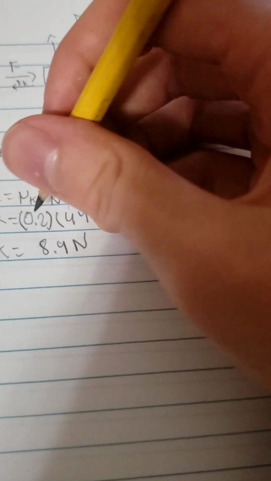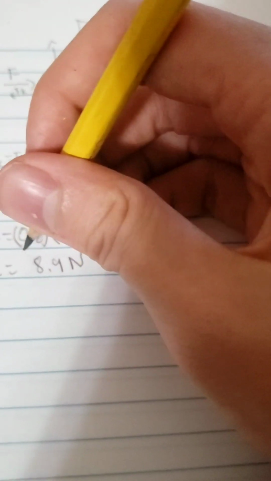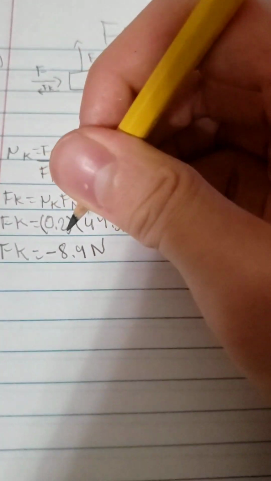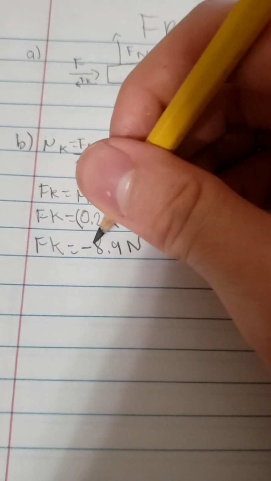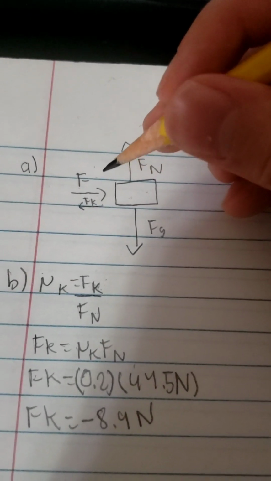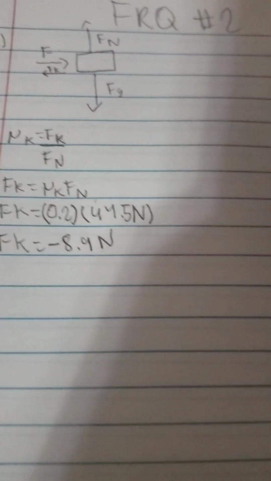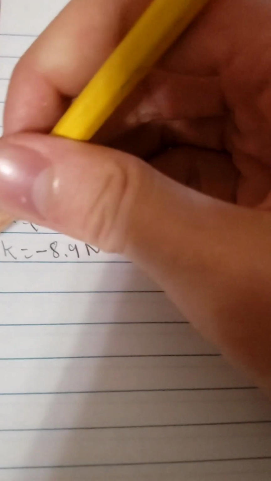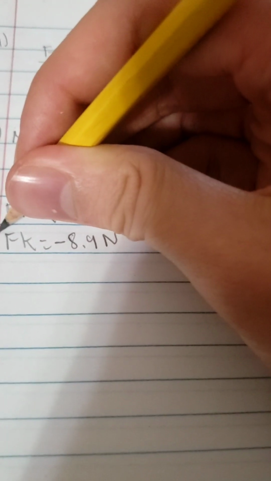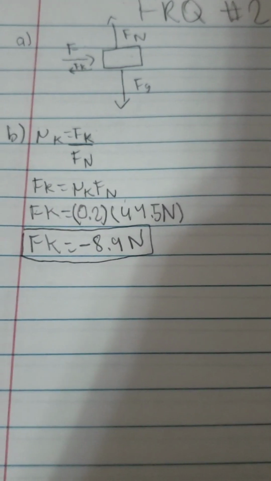It's not just asking for magnitude, so we need direction, and it's negative because it's opposing the F here, like I stated in part A. So it's going in the opposite direction as the applied force, aka friction is acting against it. So that's why that is negative right there.